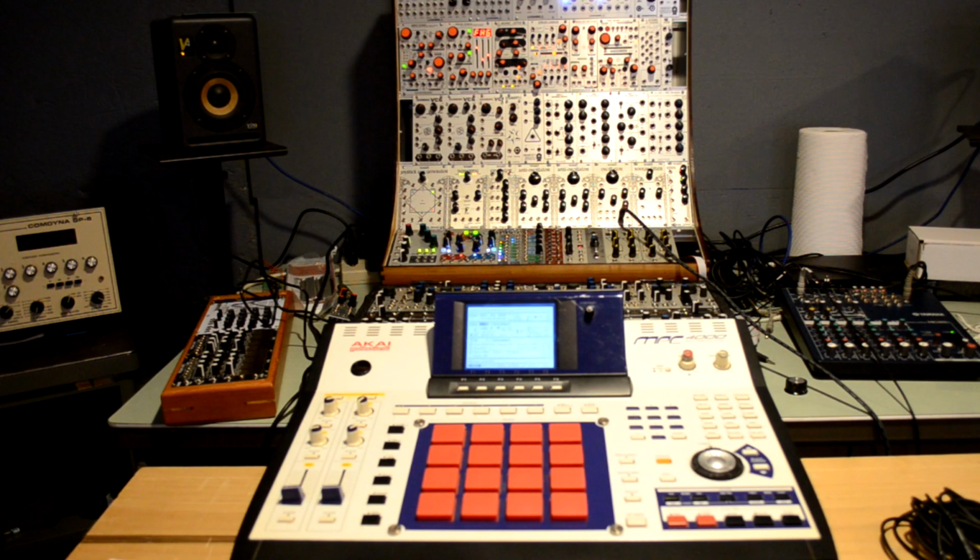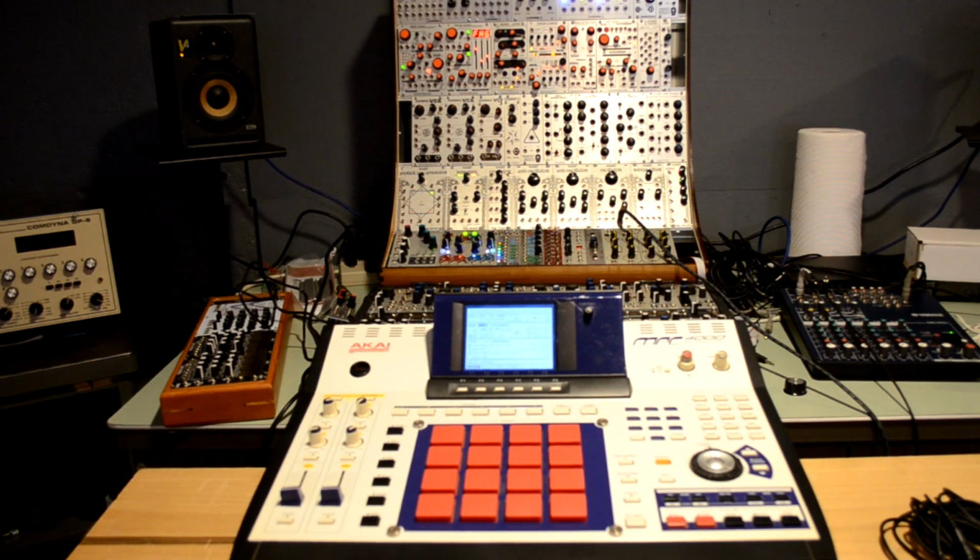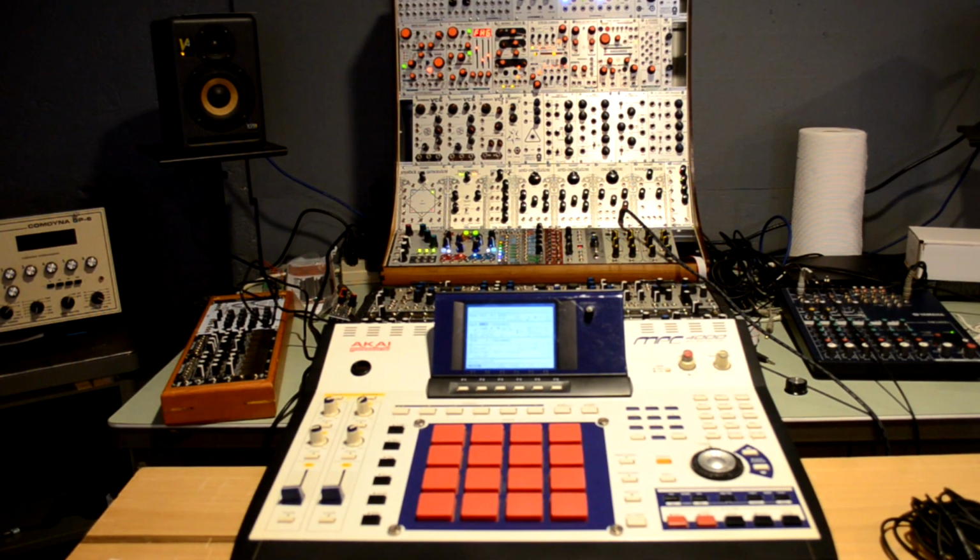Today I'm going to demonstrate how to control and sequence the Make Noise modular synthesizer with a hardware sampler such as the MPC 4000. In doing so, you'll be able to design your own unique sounds on the Make Noise system and play them back using the MPC in real time.